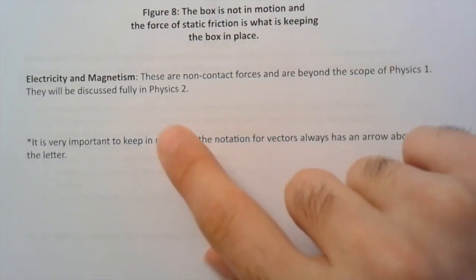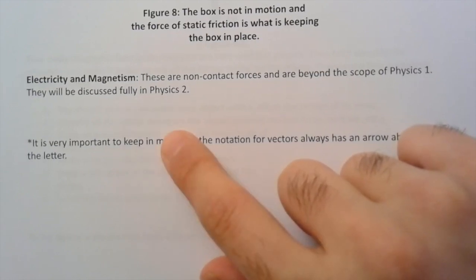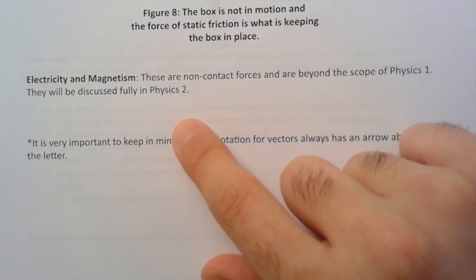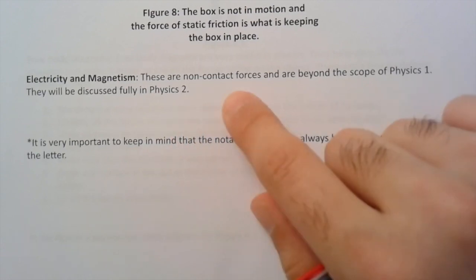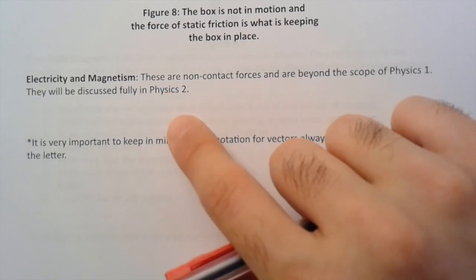And then electricity and magnetism. Those are two forces that are non-contact forces. They're beyond the scope of this course. We're going to go over them in Physics 2 in a lot of detail.